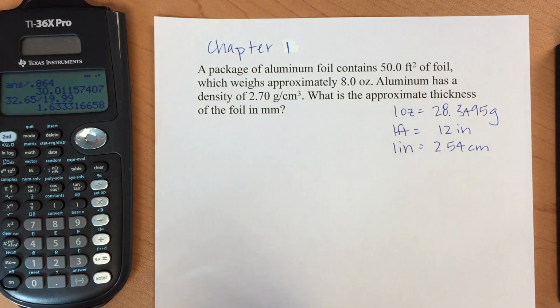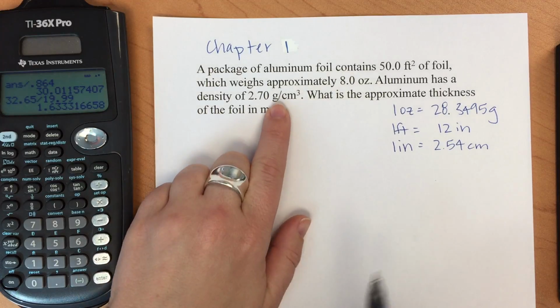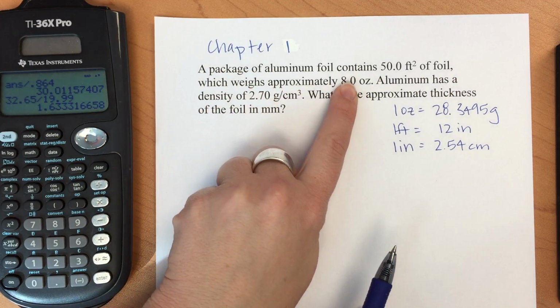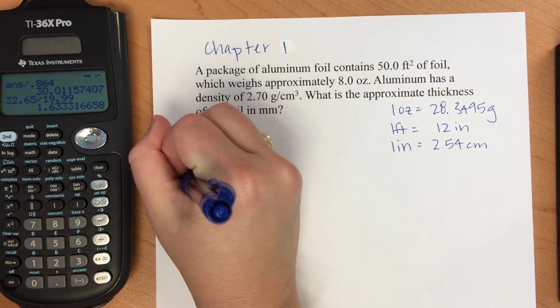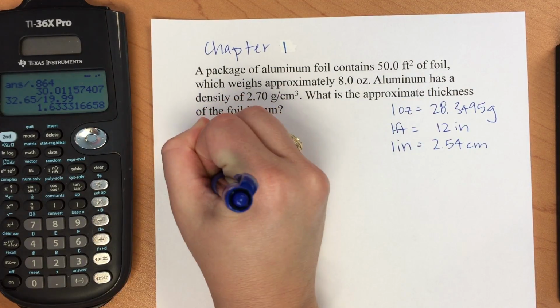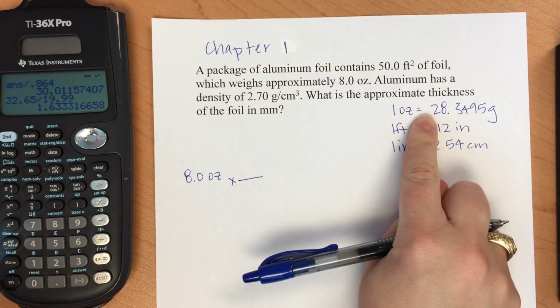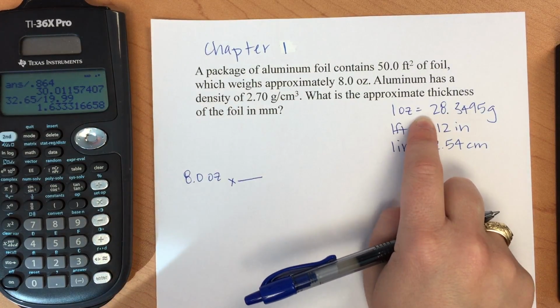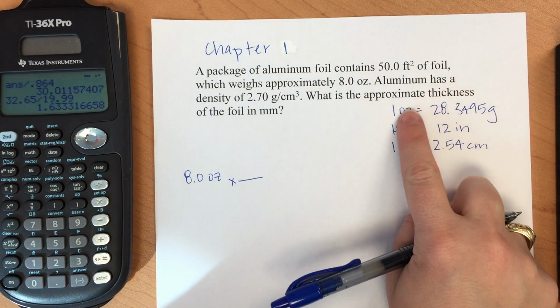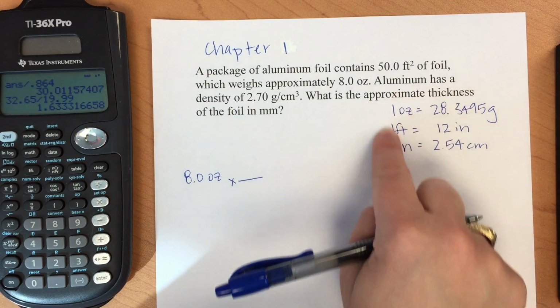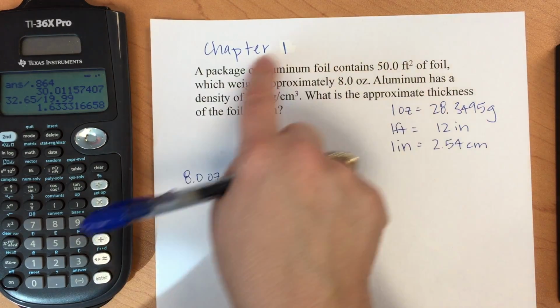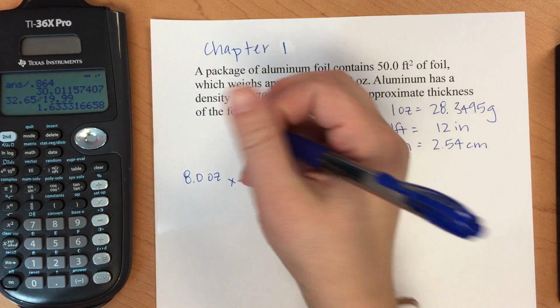Okay. So the first thing we want to do, if our density is in grams, let's convert the other weight we have also to grams. So we'll take our 8.0 ounces, and we're going to use this unit conversion. As a reminder, unit conversions have infinite number of significant figures, so anytime we want to calculate our sig figs, these will not be utilized, just information provided in the problem.